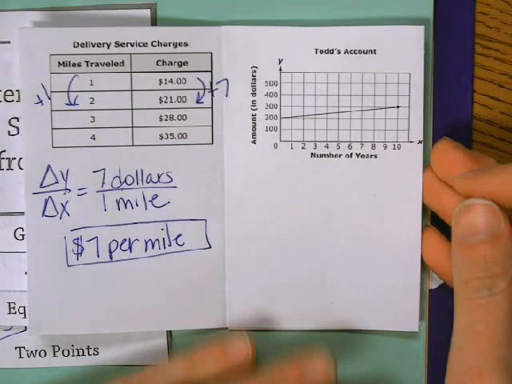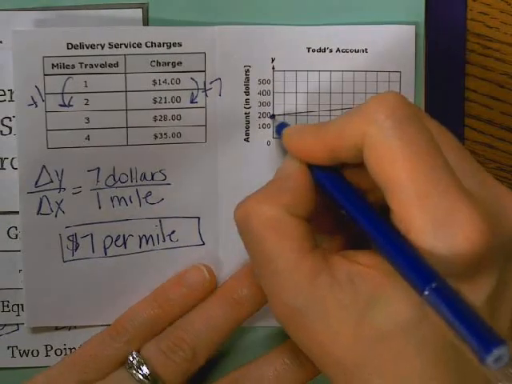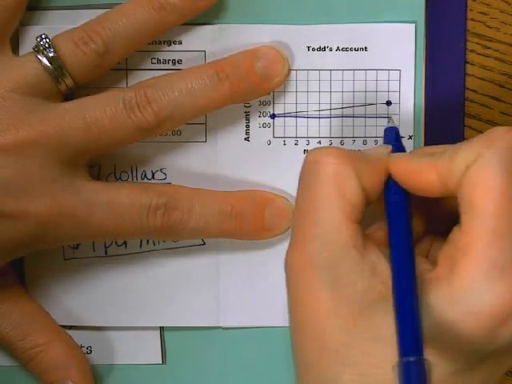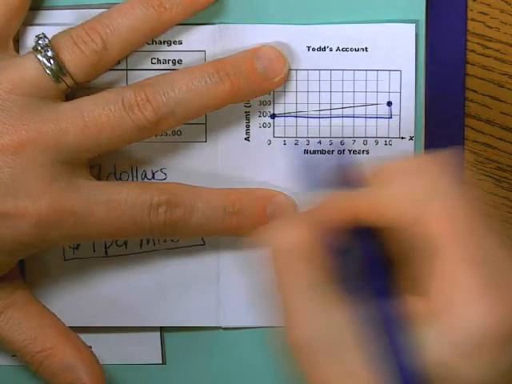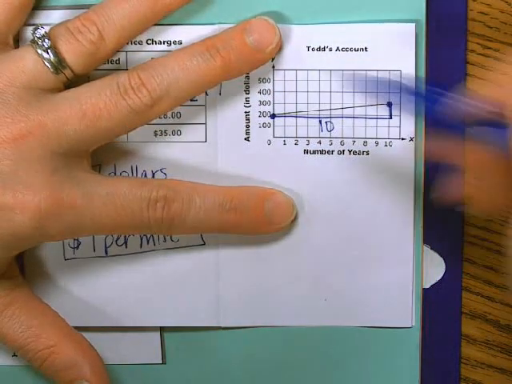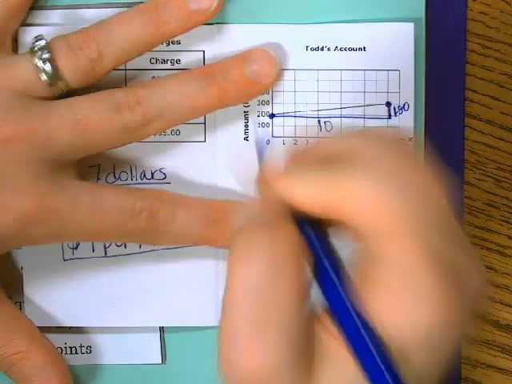Okay. Todd's account. The only two pretty points that I can find on Todd's account are the beginning point and the end point. So when I draw my slope triangle, it's going to be really long. It's 10 long, and then this looks like it's 1 high, but it's actually 100 high. So don't let that trip you up.